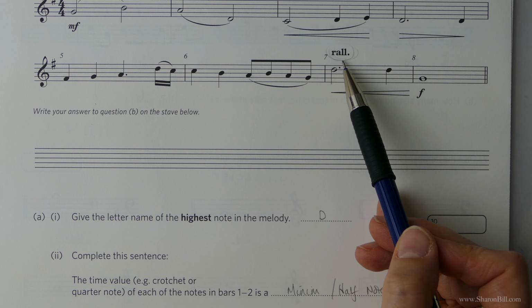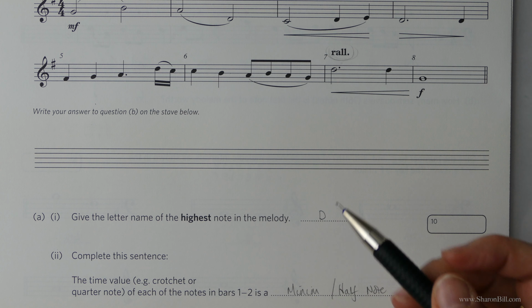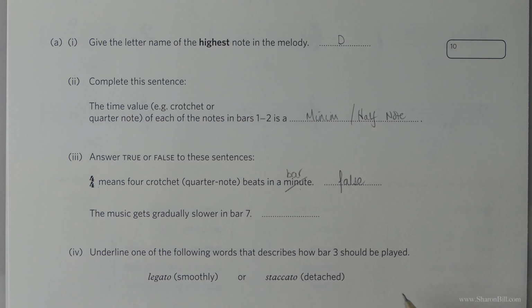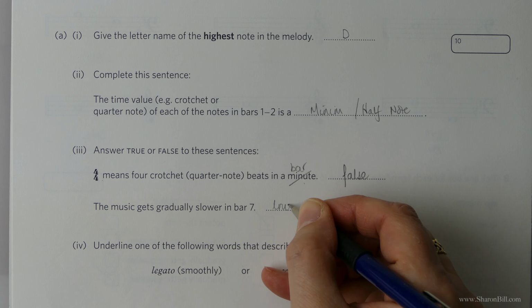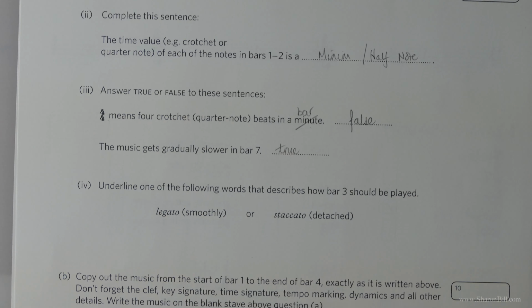So again, we just need to be sure that we understand all of these musical directions. There's nothing for it but a good bit of revision. And so we are now sure that that is true. Let's see what else there is to say.